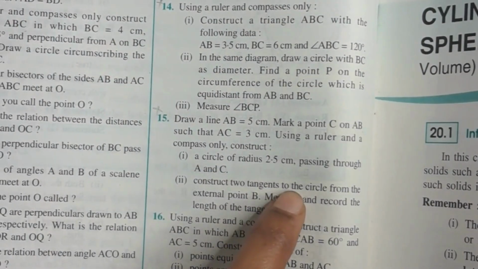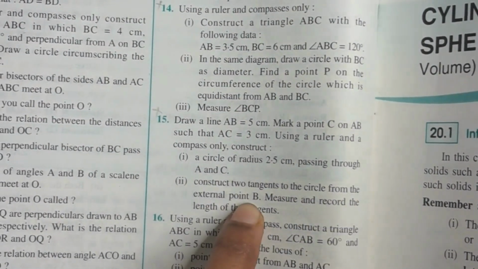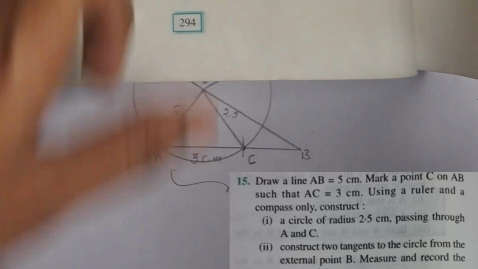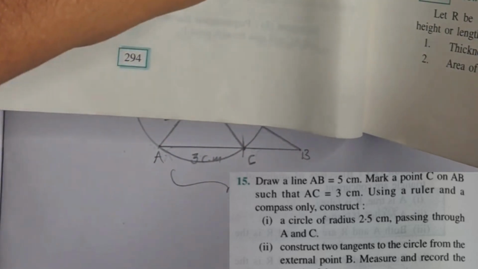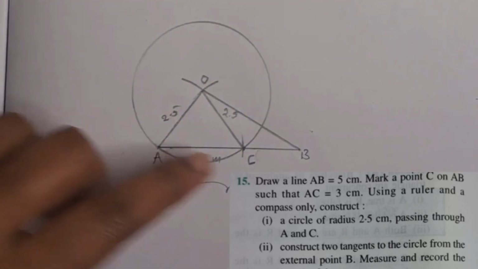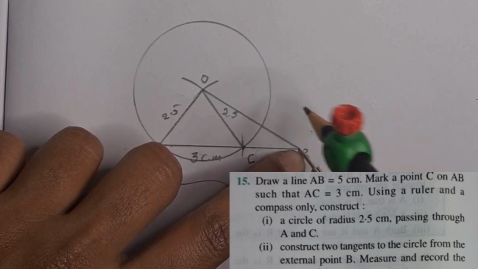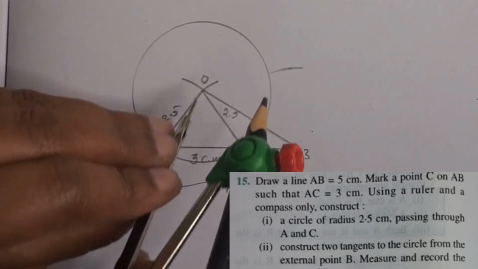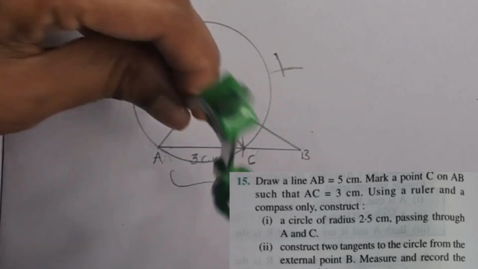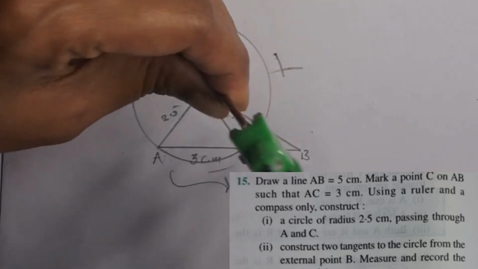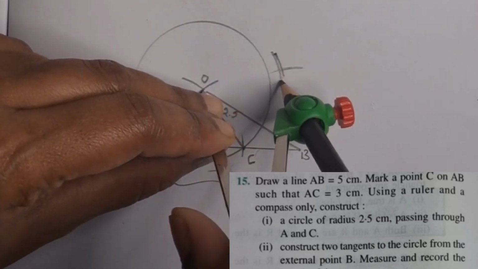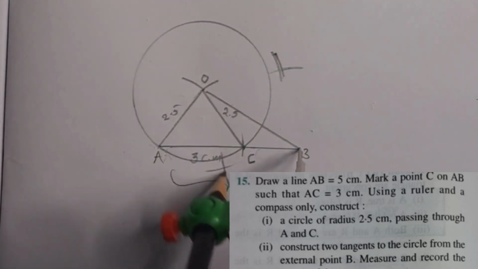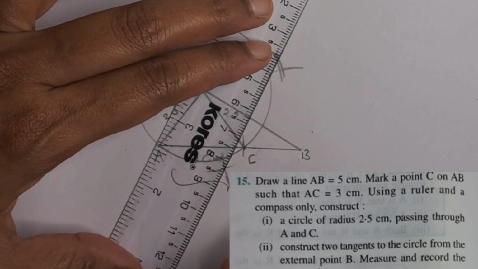Construct two tangents to the circle from the external point. This is the point B. From here we have to draw tangents. Measure and record the length of the tangents. So, OB perpendicular bisector we have to draw, up and down, from O and B cut those arcs. Draw one line segment here.